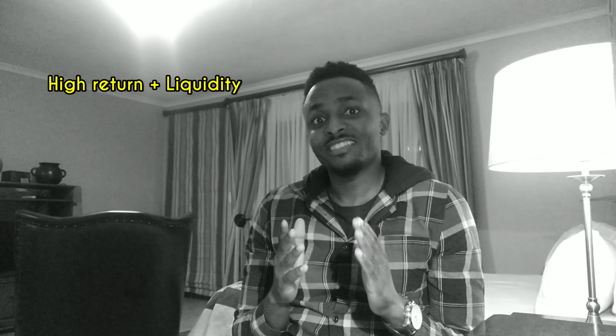The rest of your money should be in a money market fund as they offer high returns without compromising on liquidity. That is because you can withdraw your money from a money market fund and get your money within a maximum of 3 working days.